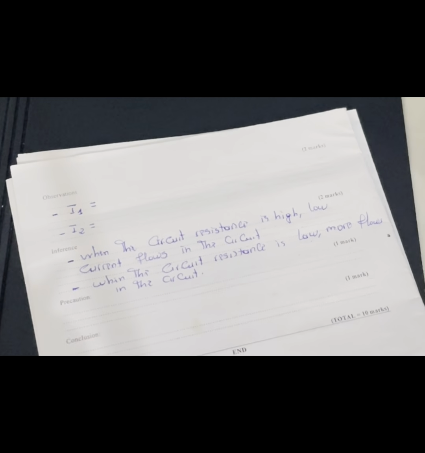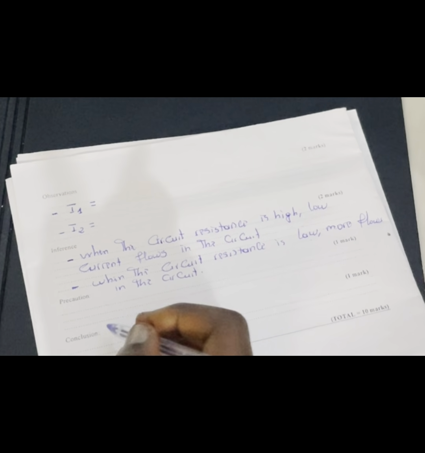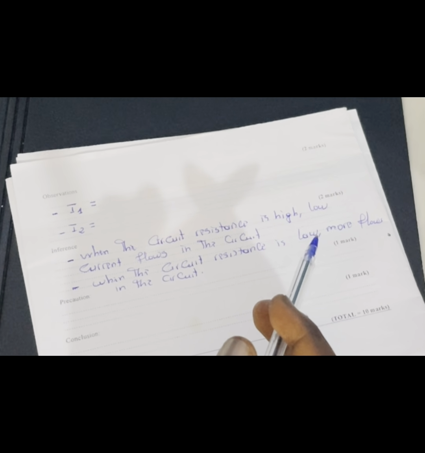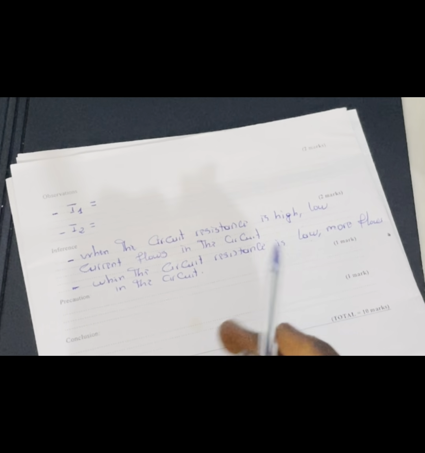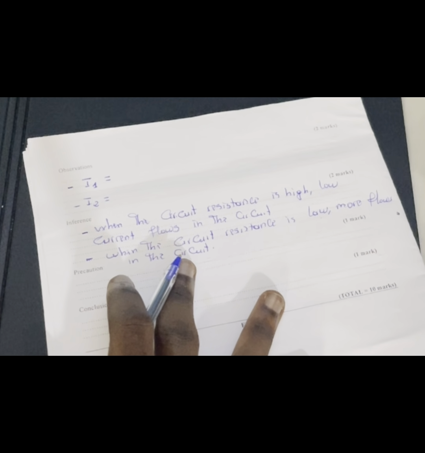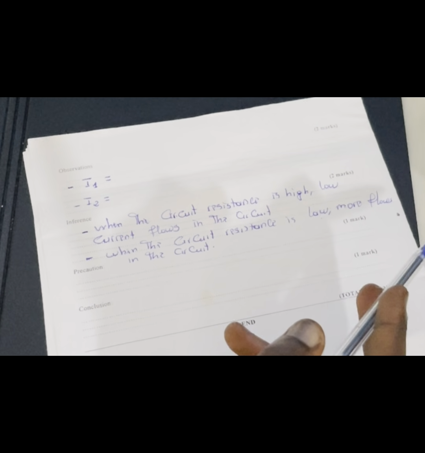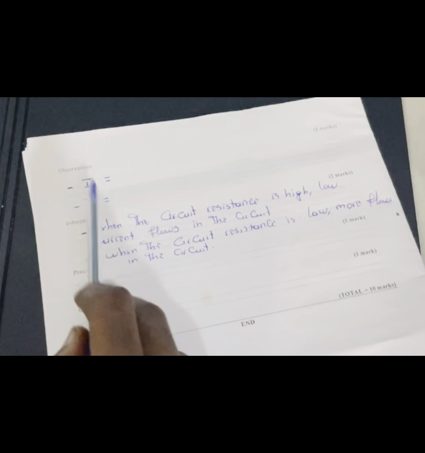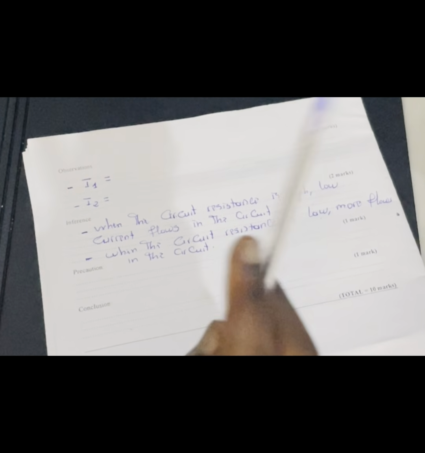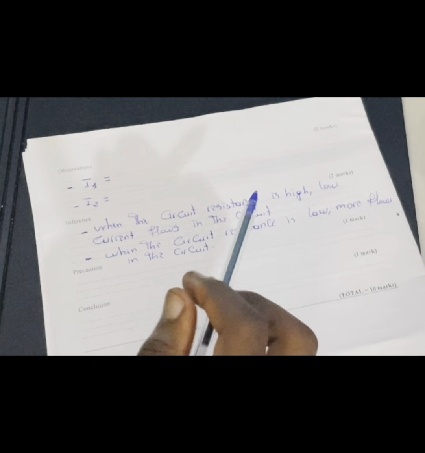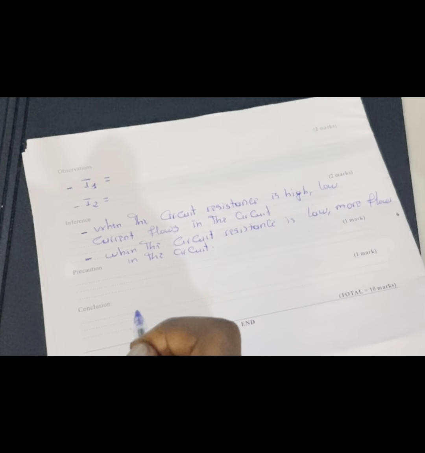Now the precaution here, you can take any precaution that you want. Make sure that the connections are tight. Make sure that the multimeter is set to the ammeter reading. All those things depend on you. Now the conclusion will depend on our values, on how the current varies with the amount of light falling on component H. So let us go and collect our data and then come back and conclude.